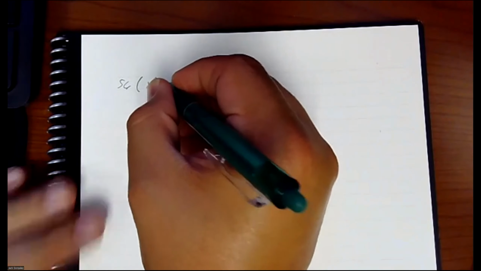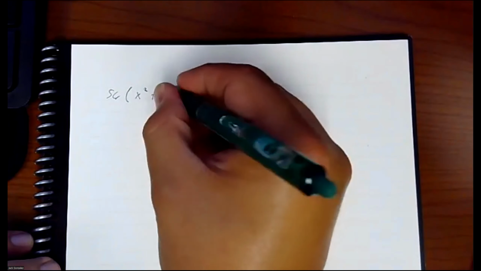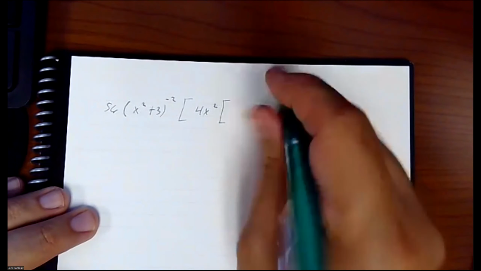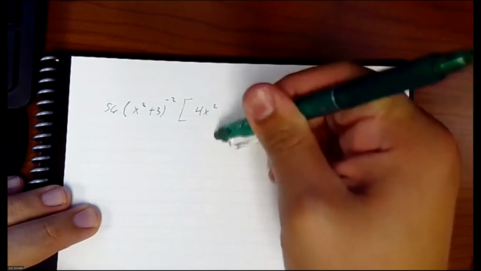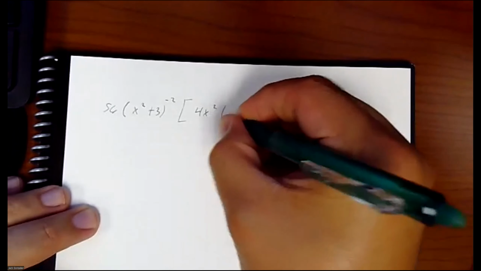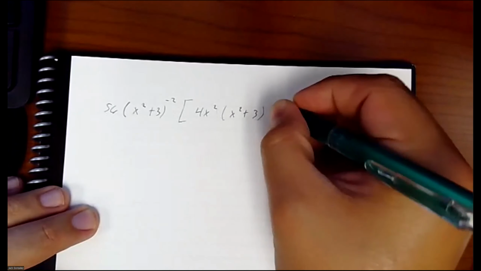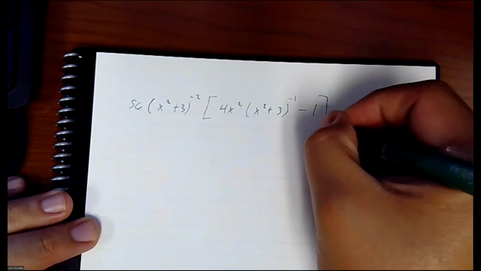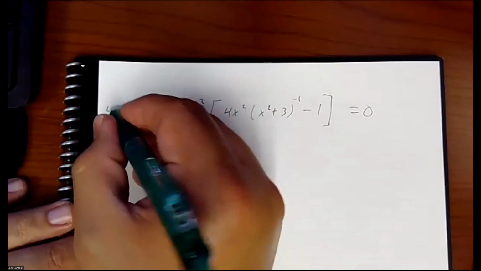Okay. 56 times x squared plus 3 to the negative 2 times 4x squared times x squared plus 3 to the negative 1, minus 1. Let's set this to 0. So this will be step 4.